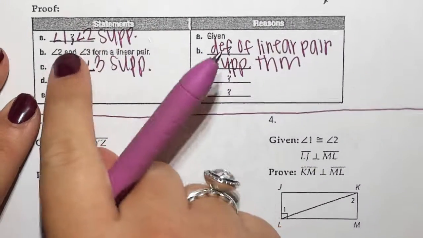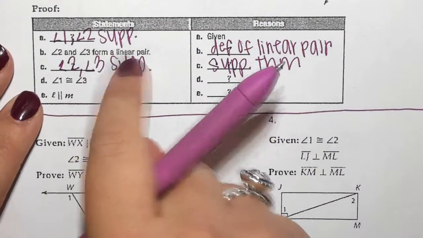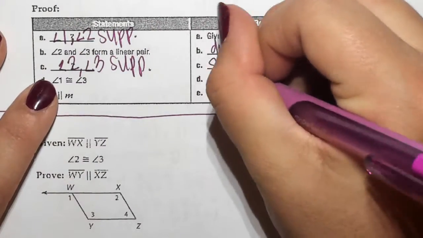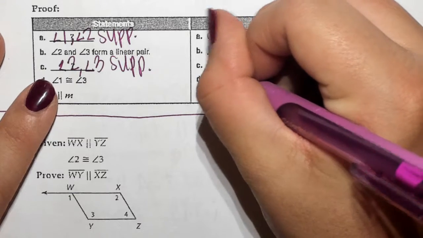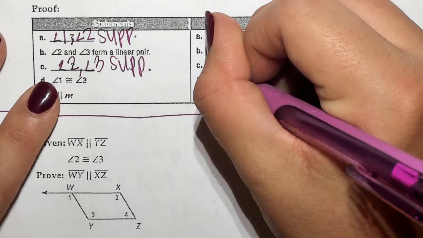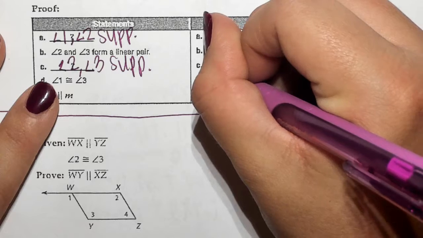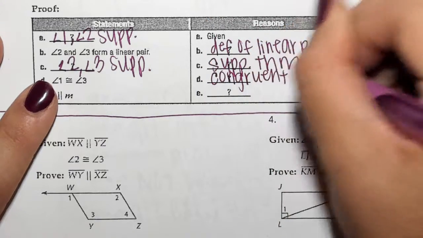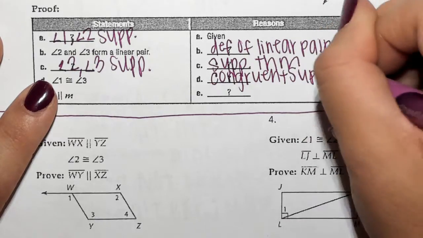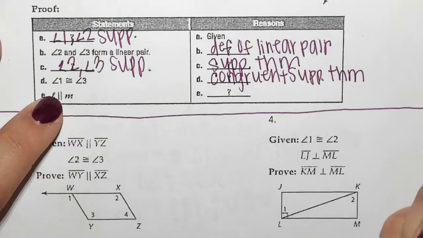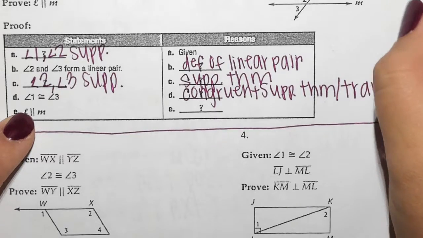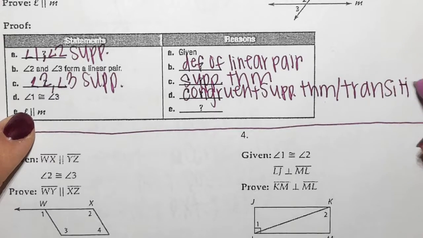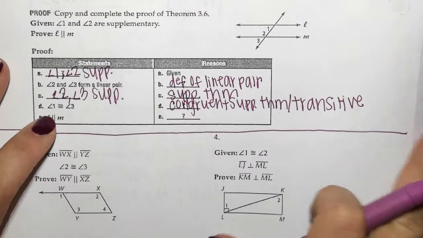So if 1 and 2 are supplementary and 2 and 3 are supplementary, then by the, what did we call that? Congruent supplements theorem. 1 is congruent to 3. Yeah, you just said transitive. Or transitive, yeah. Then 1 is congruent to 3.